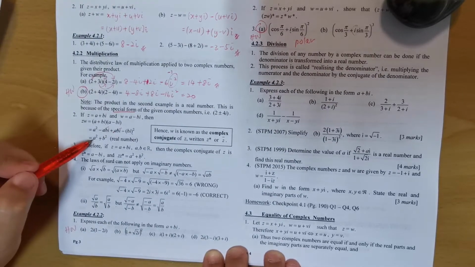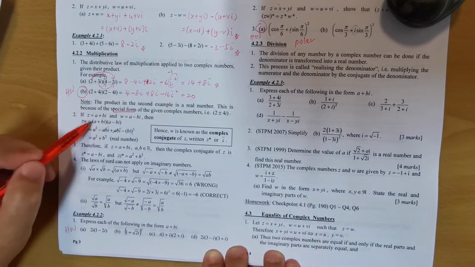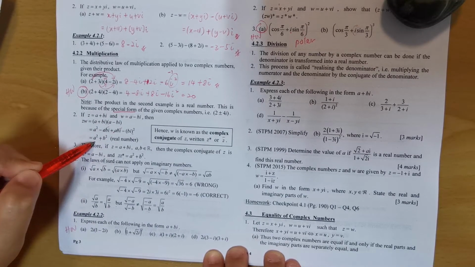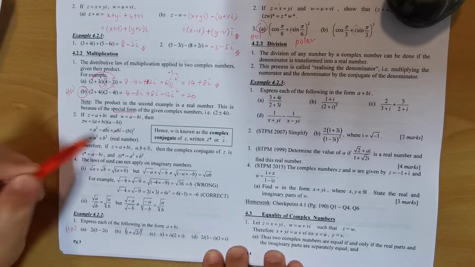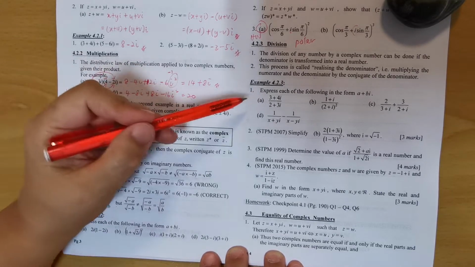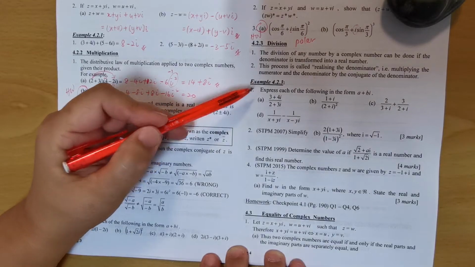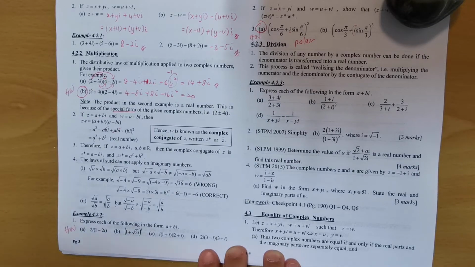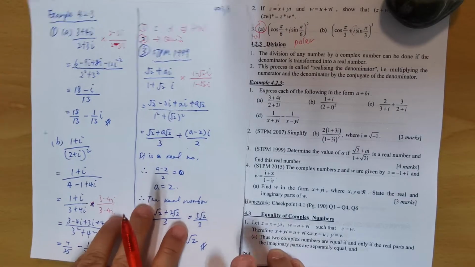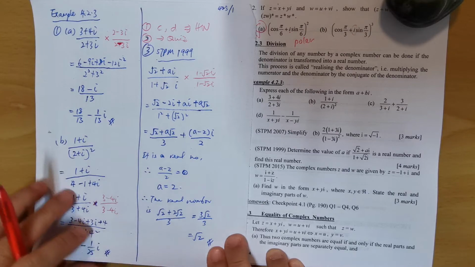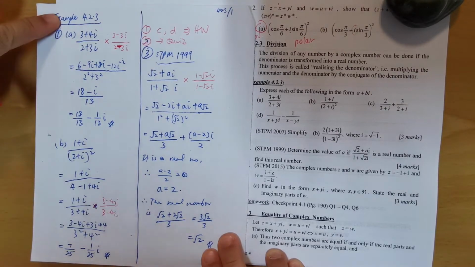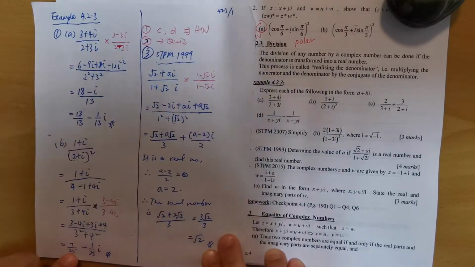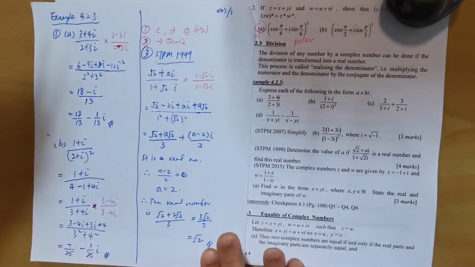Why conjugate? Come back to this one. Remember, when a complex number is multiplied with its conjugate, you get a real number. We are using this concept. Okay? So let's see some examples. Example 4.2.3. Question 1. So there are 4 questions here. I will discuss 2. The other 2, you will do as your homework.